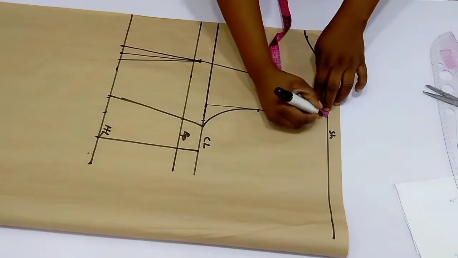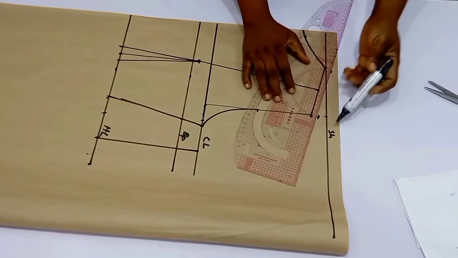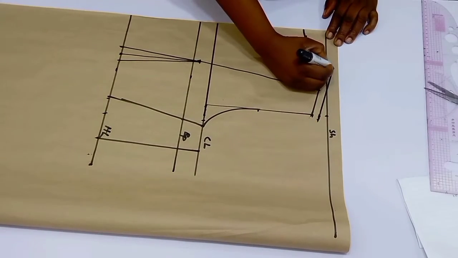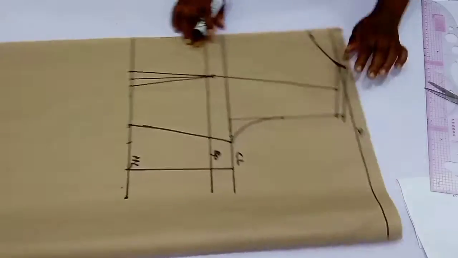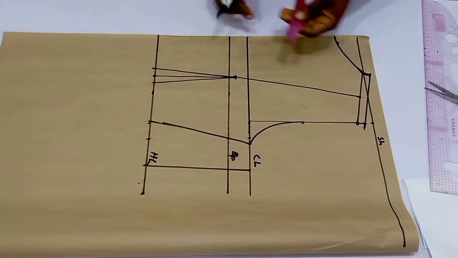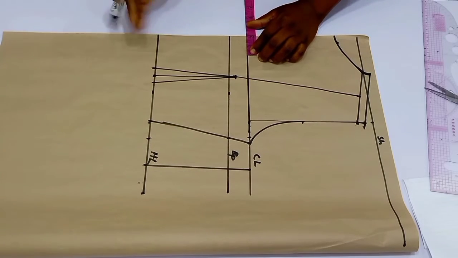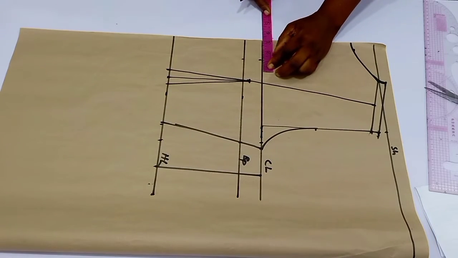And once I am done with this, I will go ahead and connect. Now you guys, this is not going to have a zipper. That's why you can see that I don't have anything like zipper allowance right there. So this is going to be a lace up back. In that case, I'm going to reduce the back so that this is going to snatch my client.